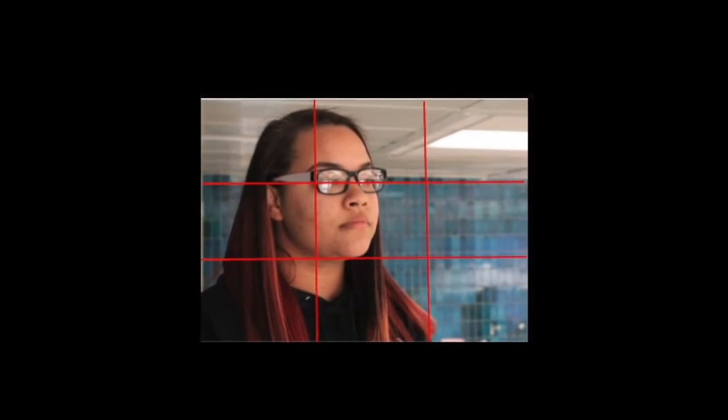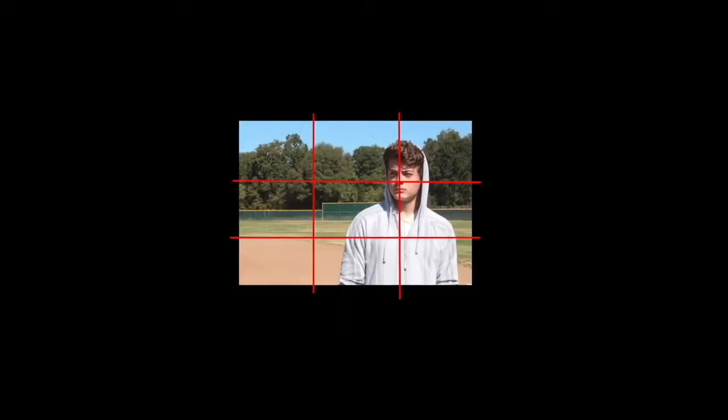You can see that if I take my subject and I put him in the tic-tac-toe grid, he's still in the center. But if I move my subject out towards the left and I apply that same tic-tac-toe grid, you can see that the top two intersecting lines on the left-hand side sort of align with my subject's face or eye. And this is a really cool technique when you're trying to balance subject and background.